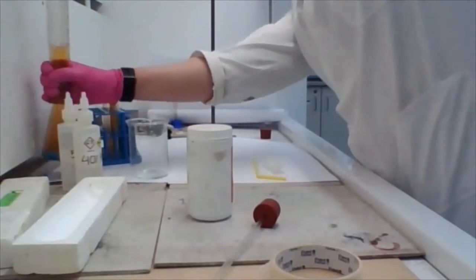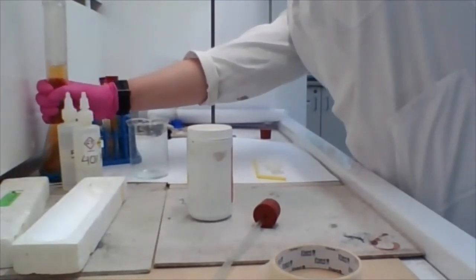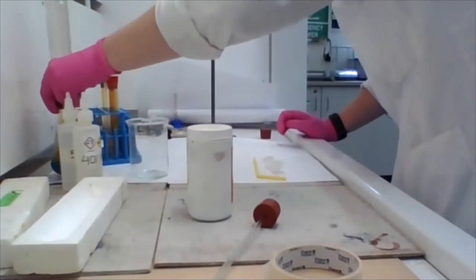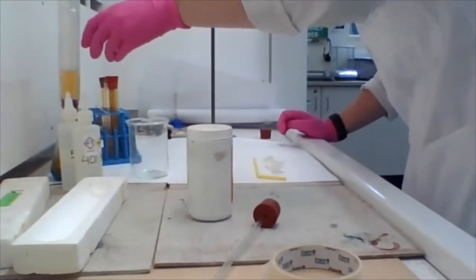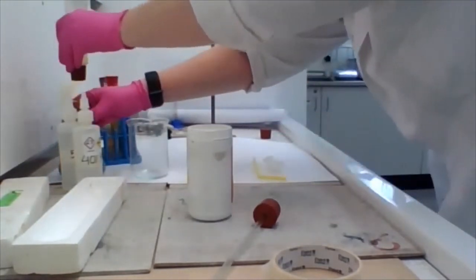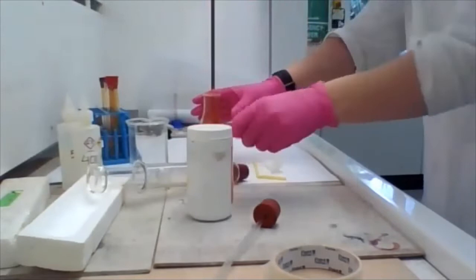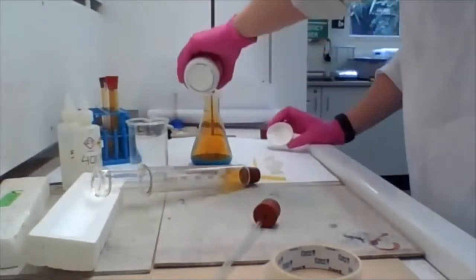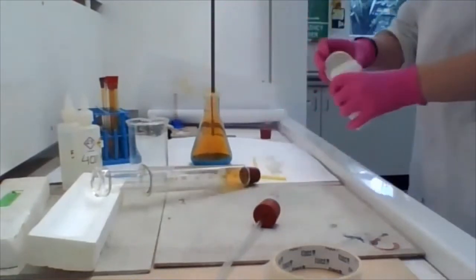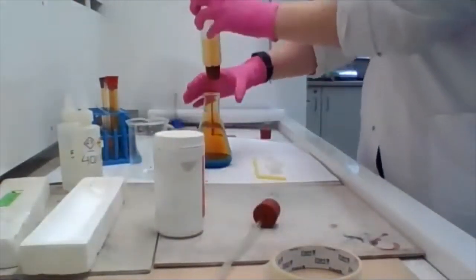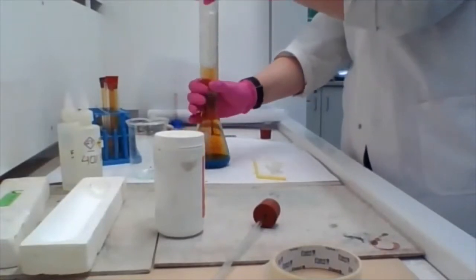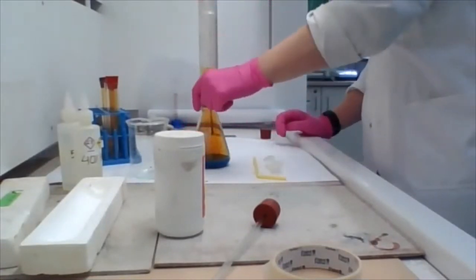So I'm just filling up my gas syringe, and of course that reaction is now no longer energetic enough to just be pumping gas in. So what I ended up doing was I ended up topping up a little bit of copper, and I think I also added a bit more nitric, but you'll see that in just a minute. And again, you see that lovely blue copper colour.